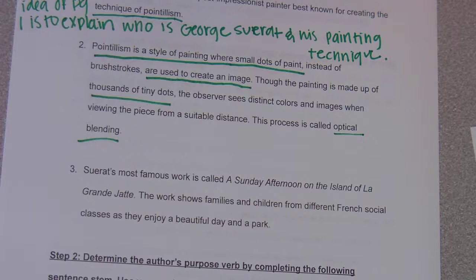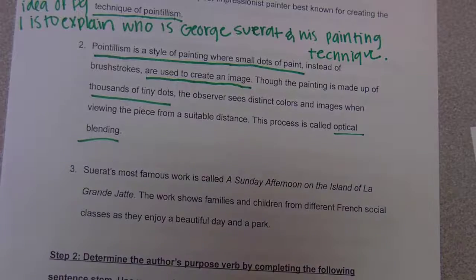So the things that I felt were important in this paragraph is where it talks about what pointillism is, and how it is used to create an image. This image is made up of thousands of tiny dots, and you can see this image through the process of optical blending. Notice how I did not underline the entire paragraph, you guys. That is super important because you need to be able to understand what the main idea is of the paragraph, and if you highlight everything, it's not going to be helpful for you.